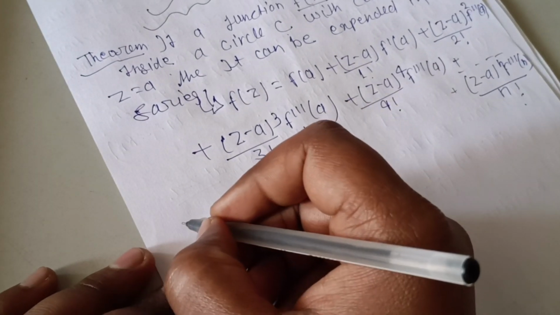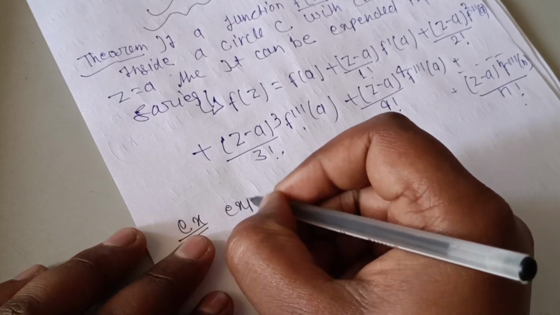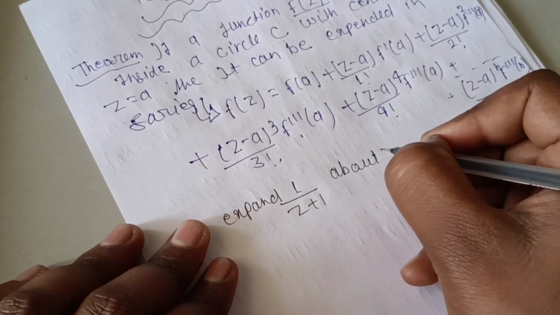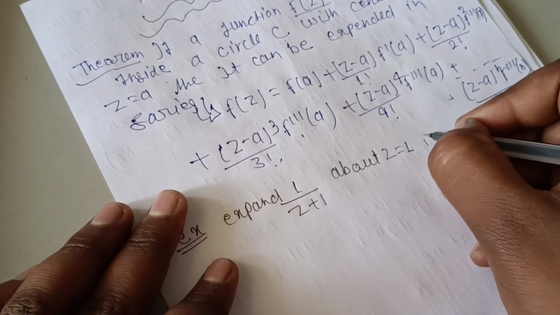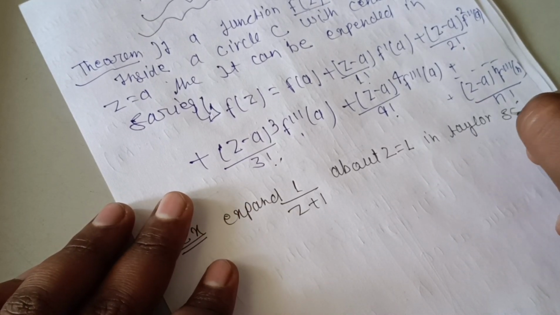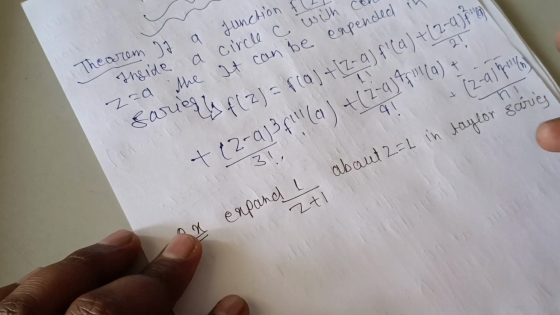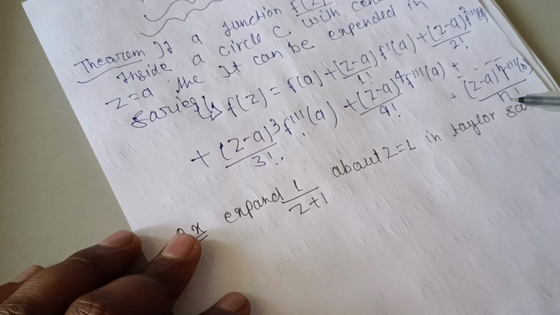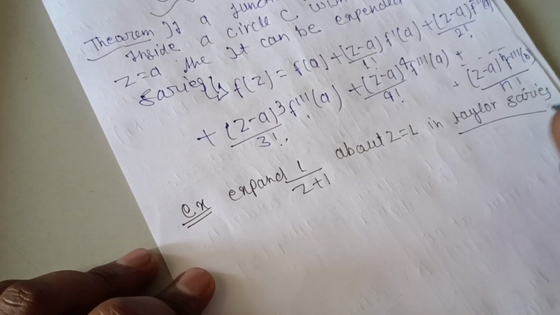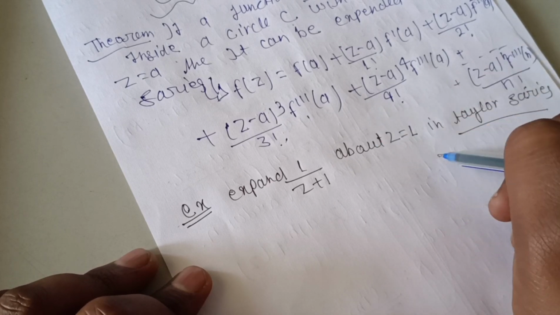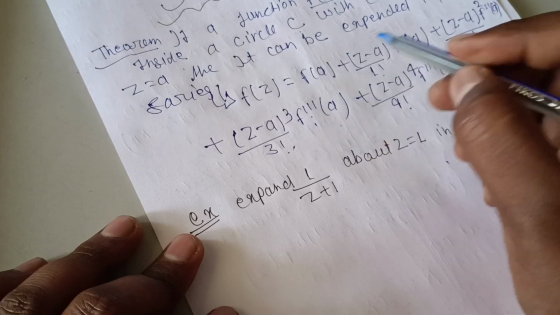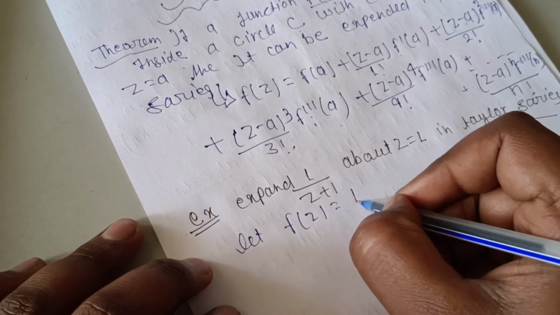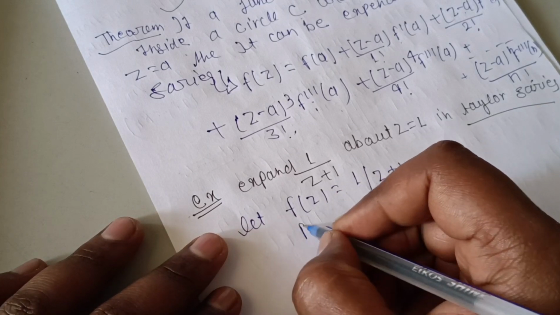Now let's see the example on Taylor series. Expand 1 upon z plus 1 about z is equal to 1 in Taylor series. So this will be given; there are two more series. In the question he will say that you have to expand in Taylor series, or in residue series, or one more series. Okay, so now it is final that we have to expand in Taylor series. For Taylor series, first of all we have to find the derivatives, like f dash, f double dash, f triple dash. So let f z is equal to 1 upon z plus 1, right? So what will be f dash z?